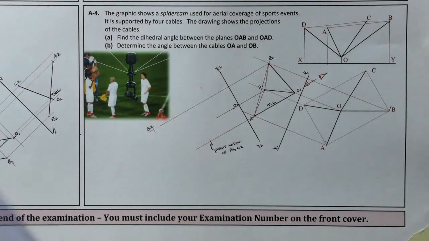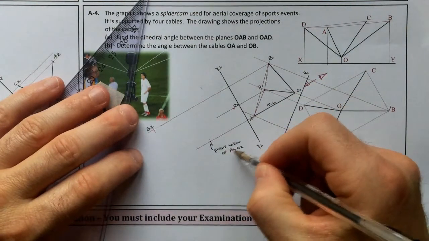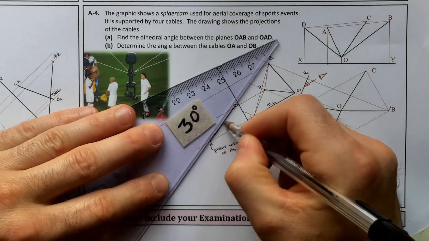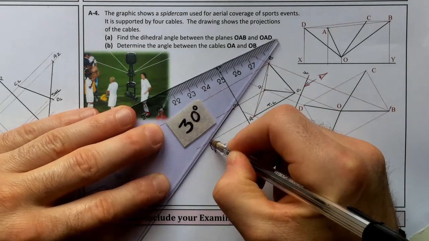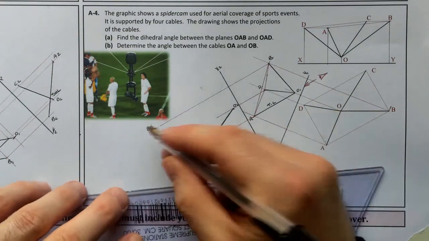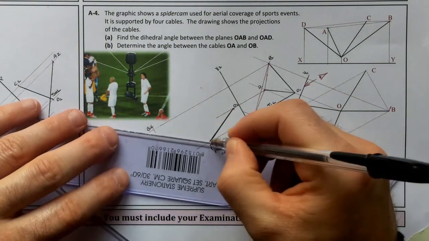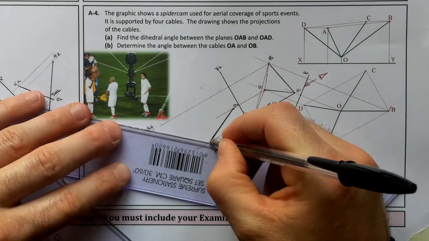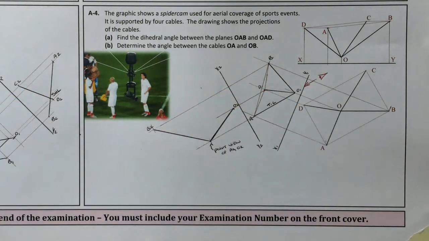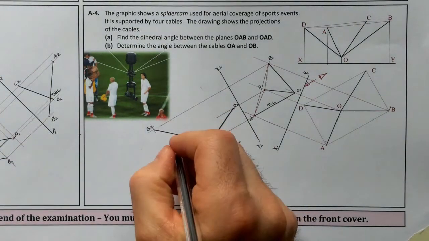So that's extended out there. Now the plane OAD, I'll connect that up, and as I said, we see it as an edge view, which means we're seeing it as a line. And now I've also got the plane OAB, or O2A2B2, because the names or the letters correspond with the XY line. And what you can actually see is we have two edge views.